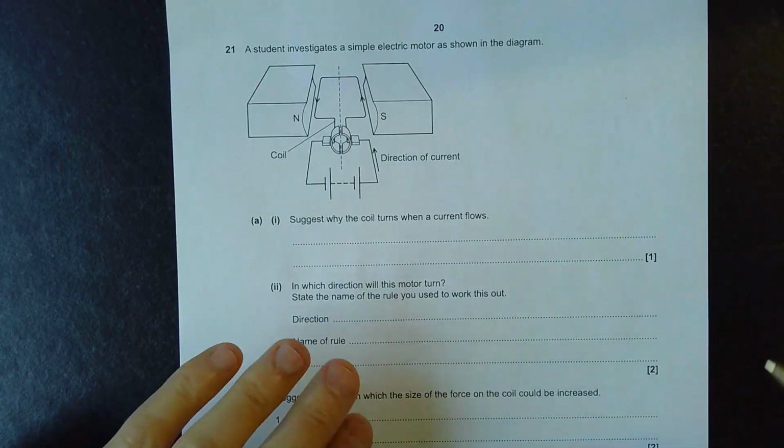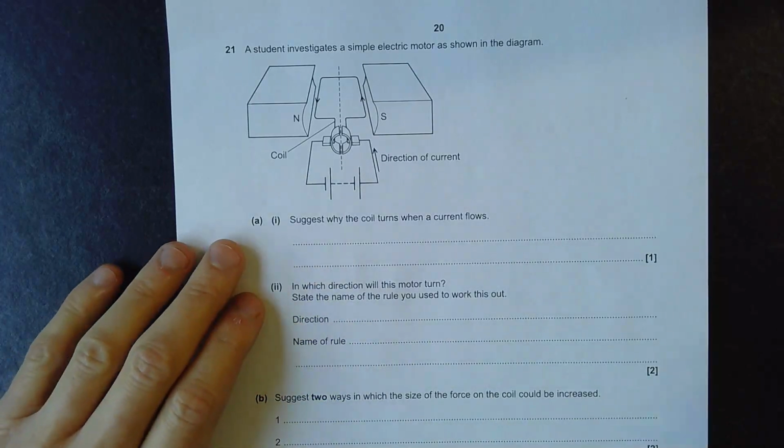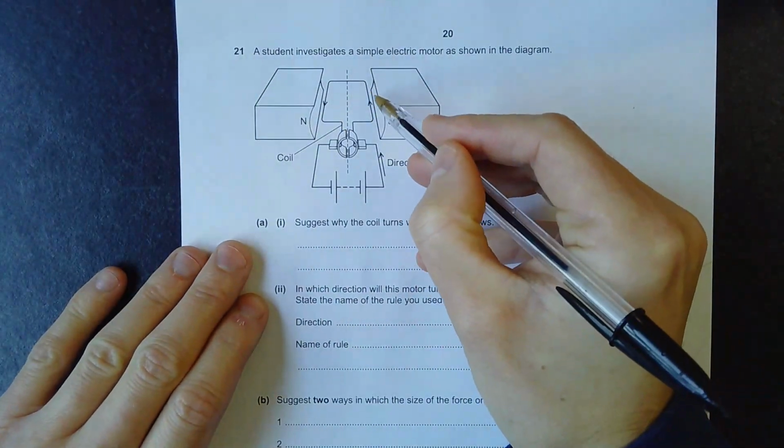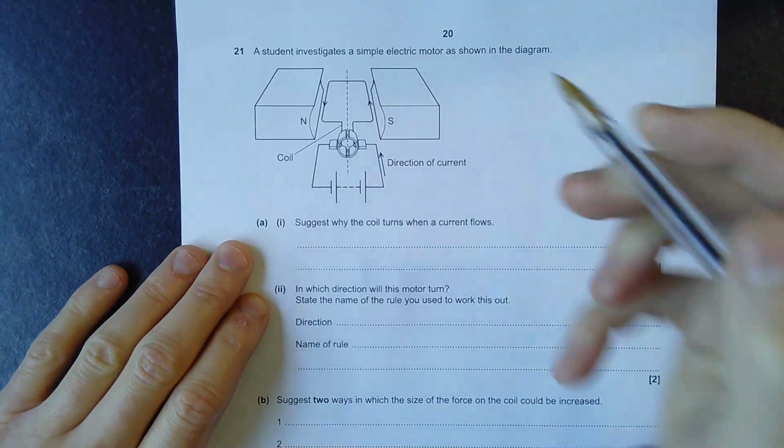Okay, so suggest why the coil turns when a current flows. So as the current flows through the coil, it creates a magnetic field around the coil.